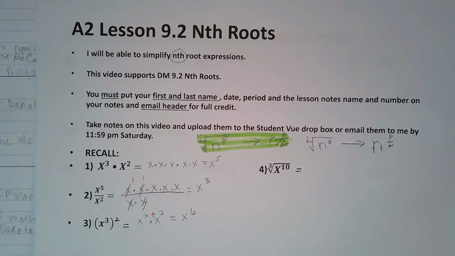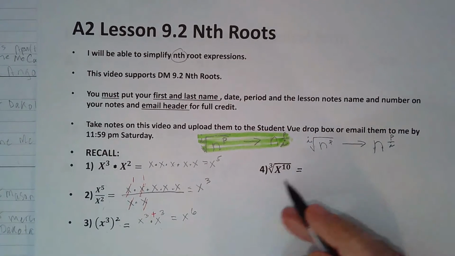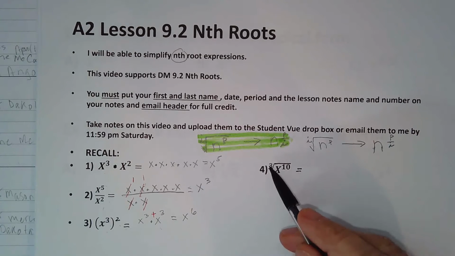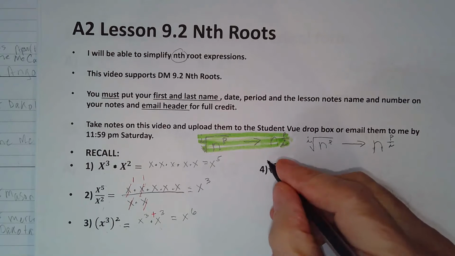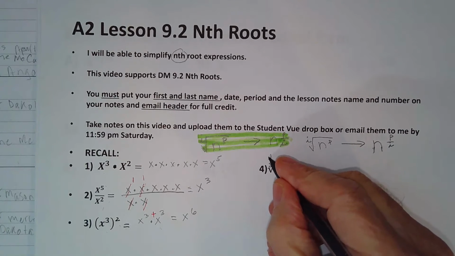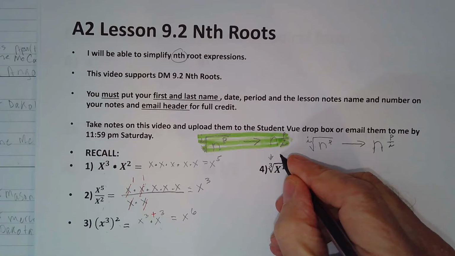All right. Now, let's go to this radical. Cube root. So what you've got here is an index of 3, so that means that you're going to have groups of 3.